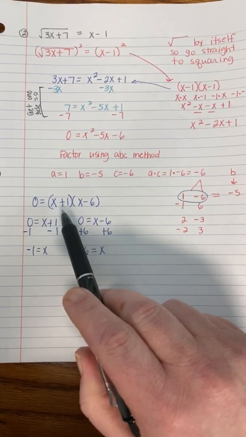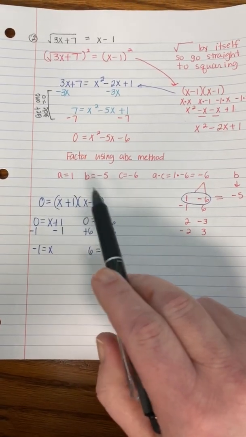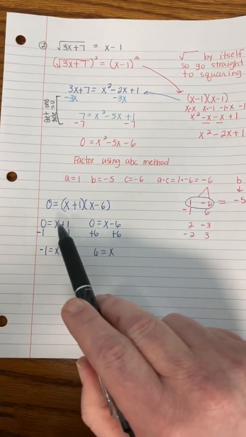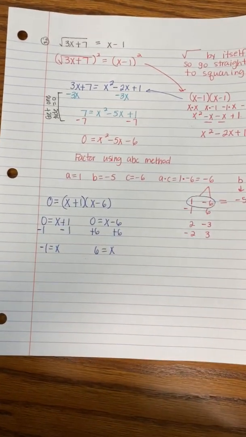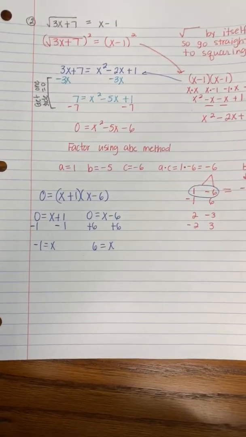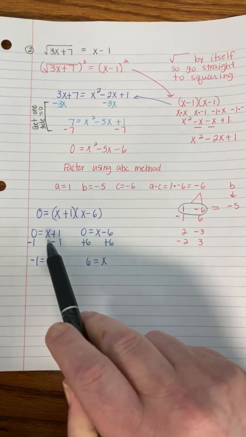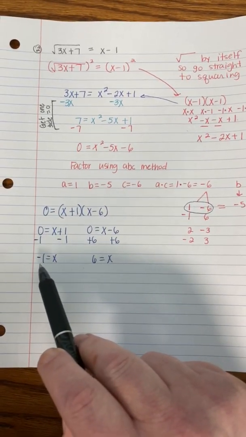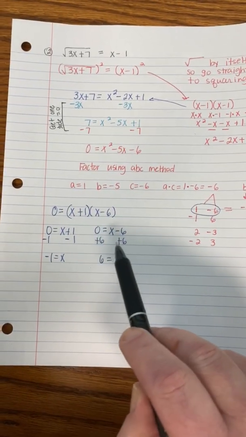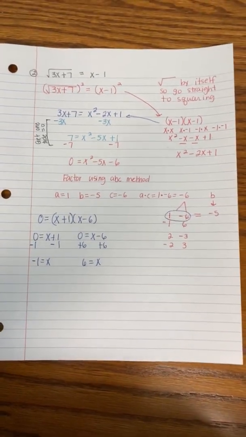Then I come over here and I put them in the parentheses. So x plus 1, x minus 6. And then I just make each one of them set equal to 0 and solve. So subtract 1 on both sides. One of my answers is negative 1. Add 6 to both sides. One of my answers is positive 6.